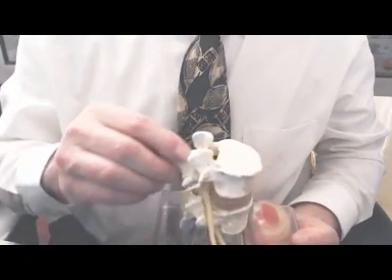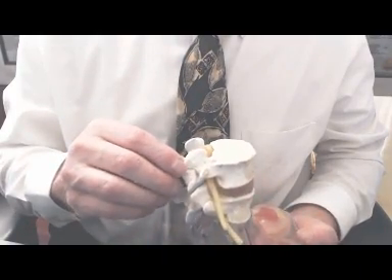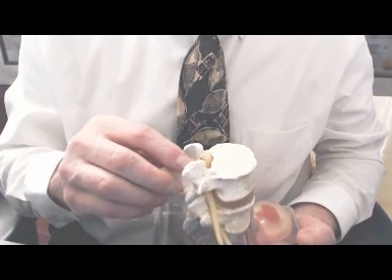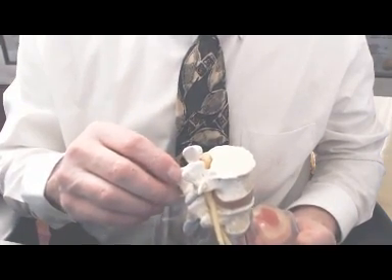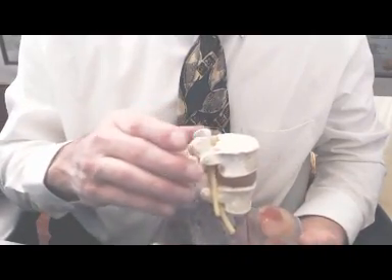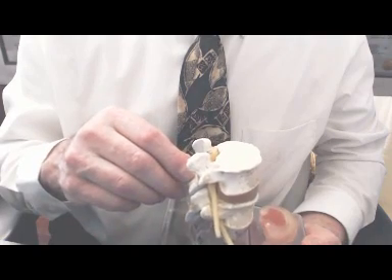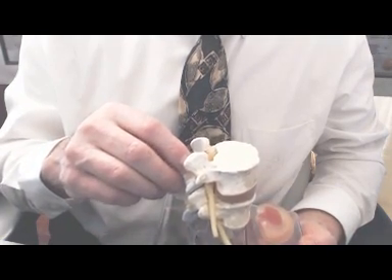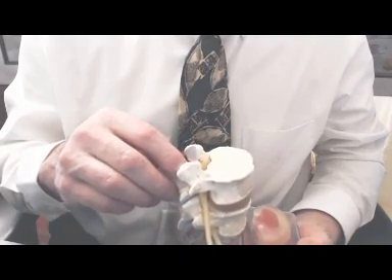So there's an abnormal function in the low back years or at least months before any disc lesion occurs. And that is why going to a chiropractor and making sure you have normal motion at each level becomes so important to prevent these serious problems that after the fact take much longer to heal.